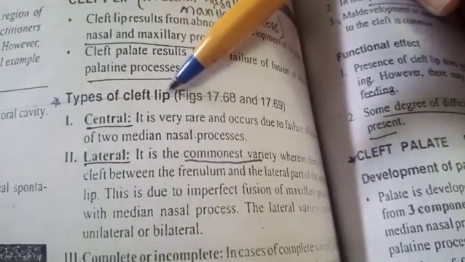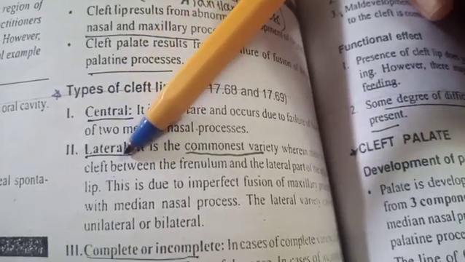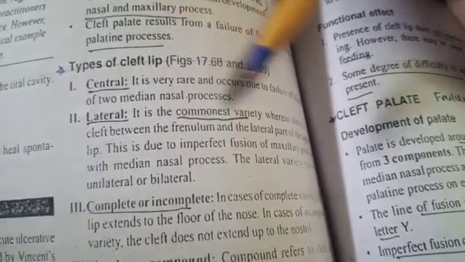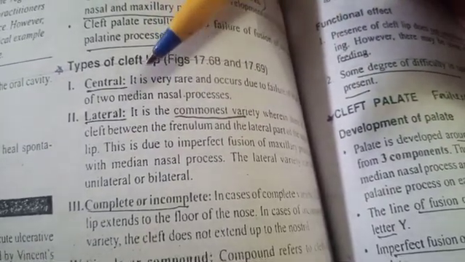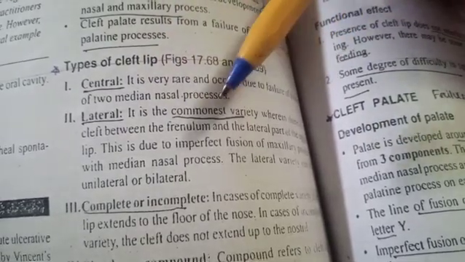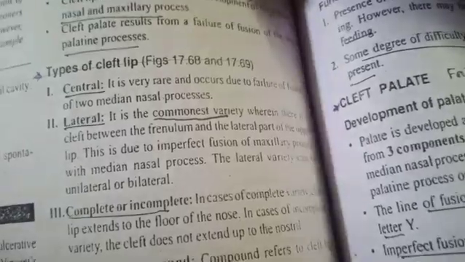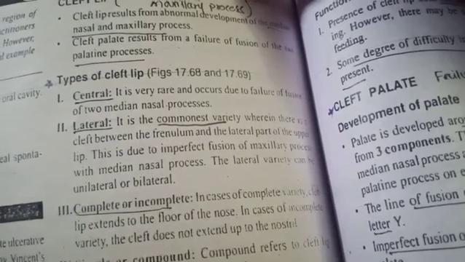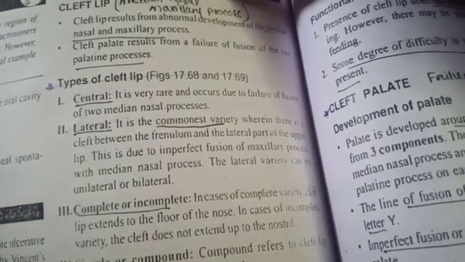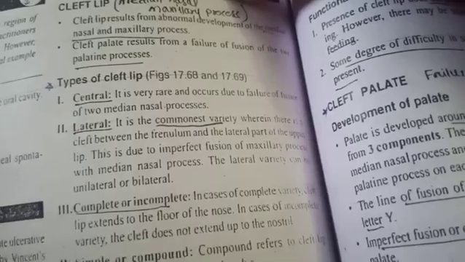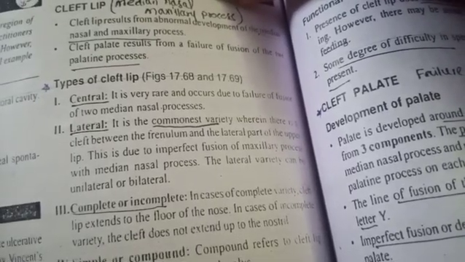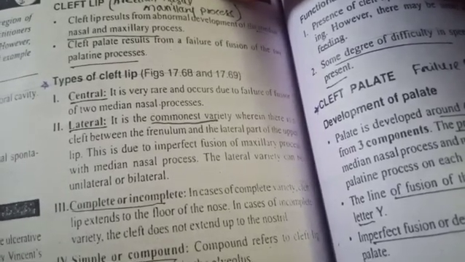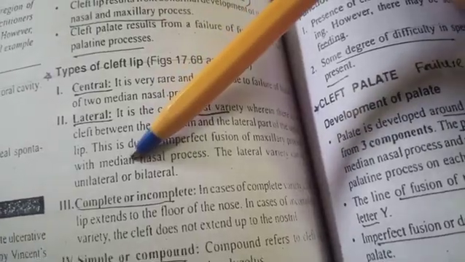So the types of cleft lip: one is central, the other is lateral. One is complete, another is incomplete. Central is very uncommon, and it is due to the failure of fusion of two median nasal processes. And lateral is one of the most common, when there is a cleft between the frenum and the lateral part of the upper lip. It is due to the imperfect fusion of the maxillary process with the median nasal processes. Okay, and this can be unilateral and bilateral also.